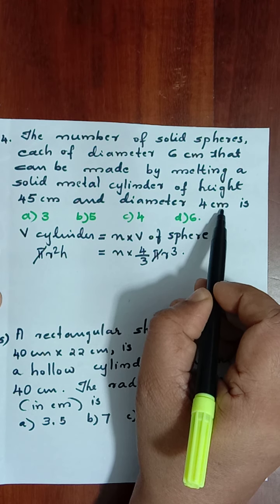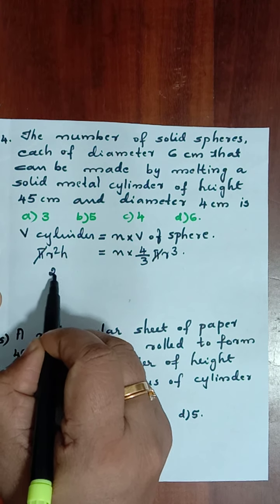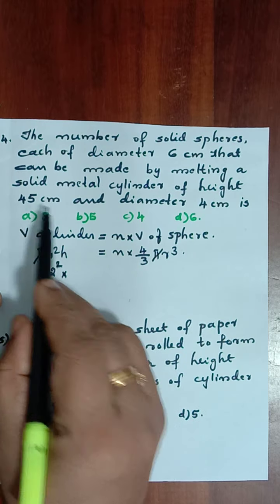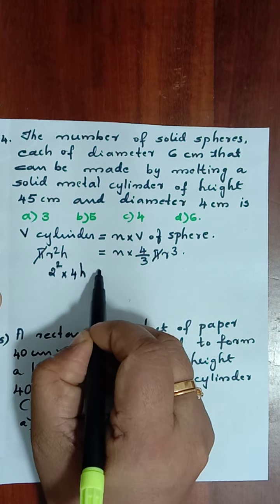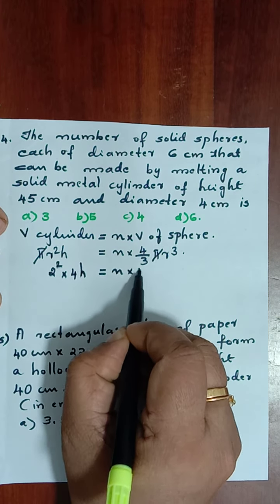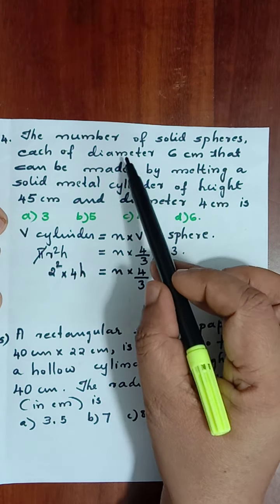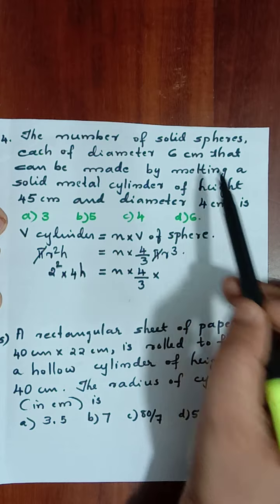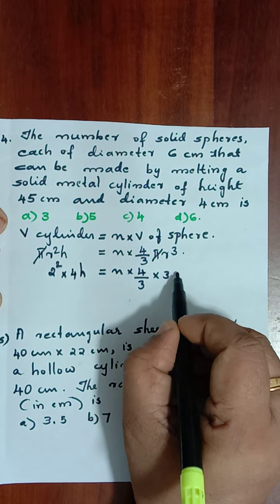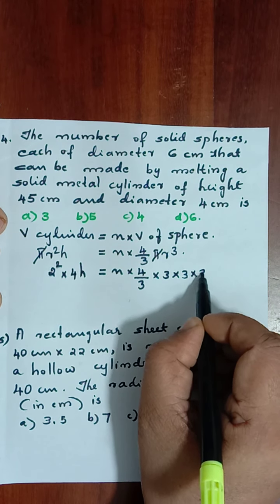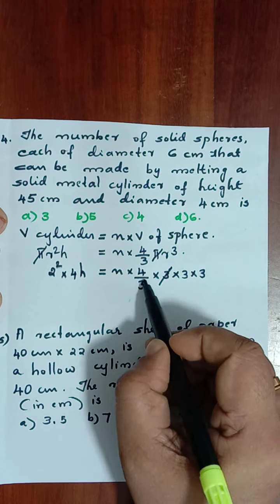Diameter of the cylinder is 4, so radius will be 2, squared, into height 45. That's equal to π into 4 by 3 into r cube. Here the diameter of the sphere is 6 centimeter, so radius will be 3. 3 into 3 into 3. Be careful, r cube it is.